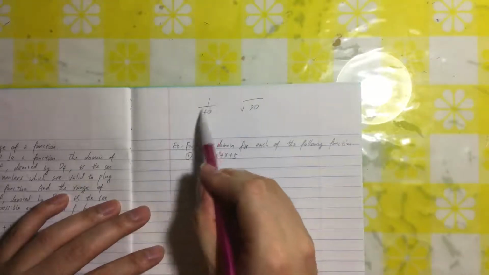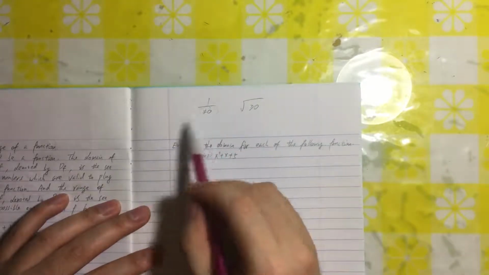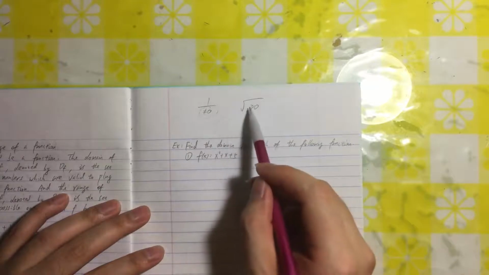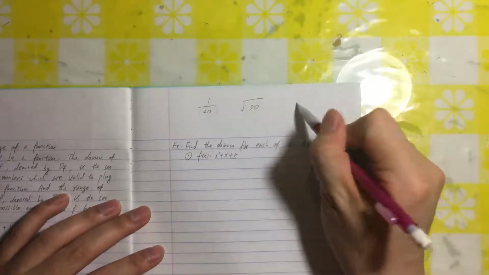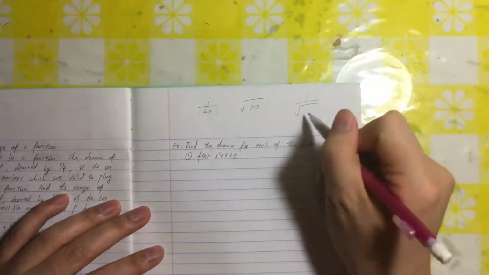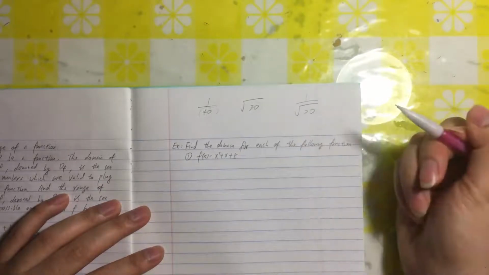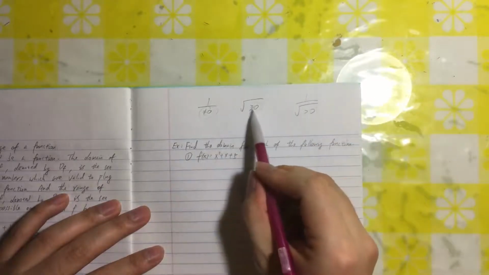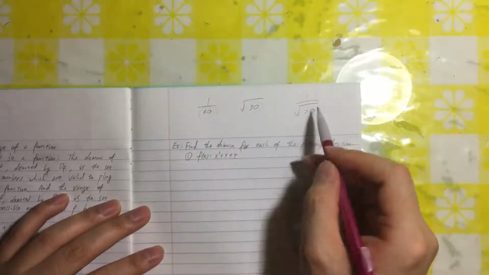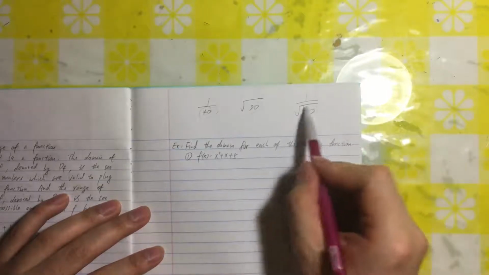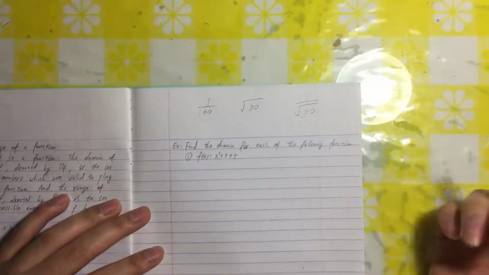What's under the denominator cannot be 0. What's under the square root must be greater than or equal to 0. If the square root is on the denominator, then it must be strictly greater than 0, since it must be greater than or equal to 0 and it cannot be 0. So that's the only restriction for plug-in.